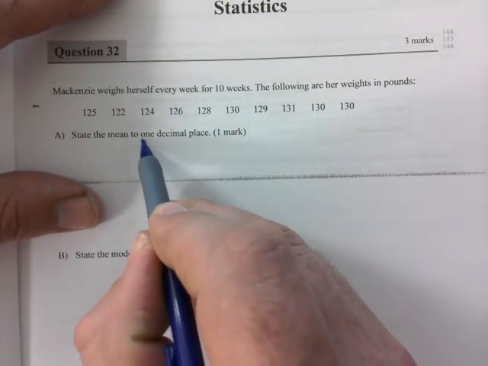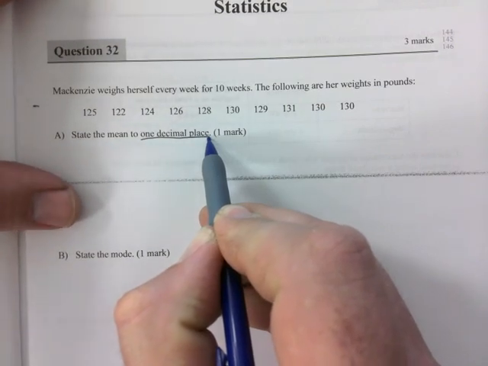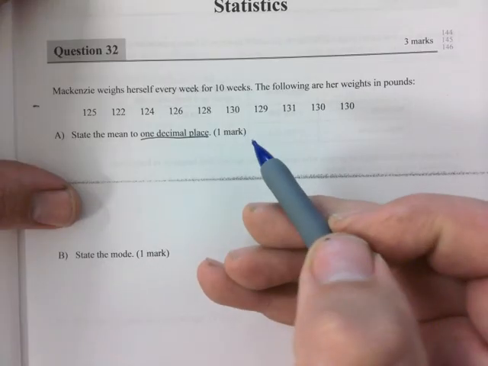That's a very weird thing for the province to do. They want 2 decimals. So 1 decimal is fine.